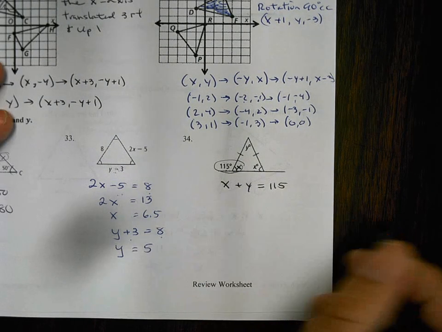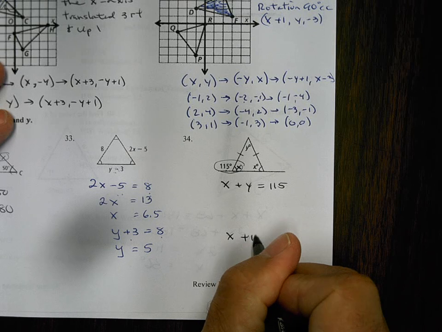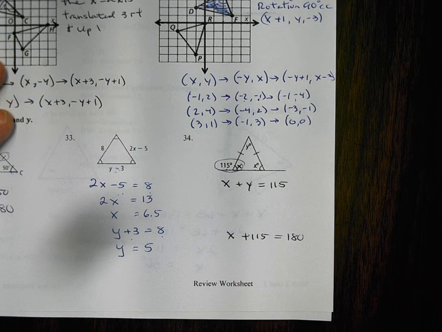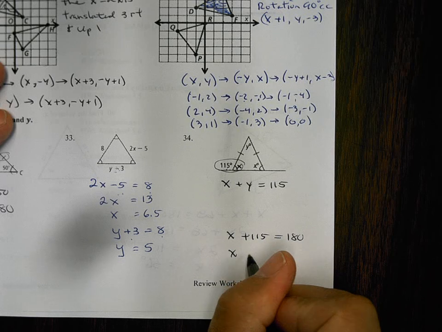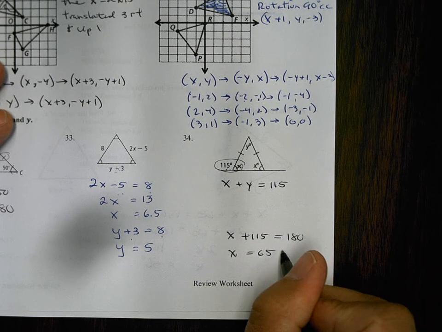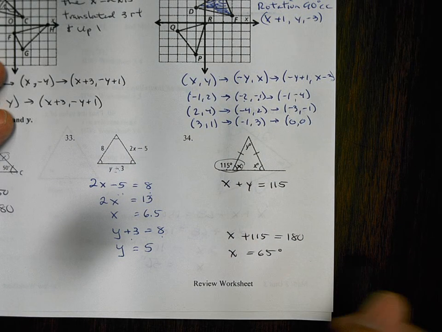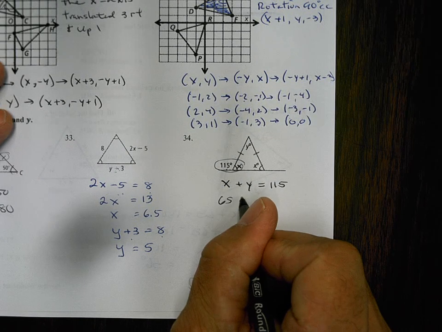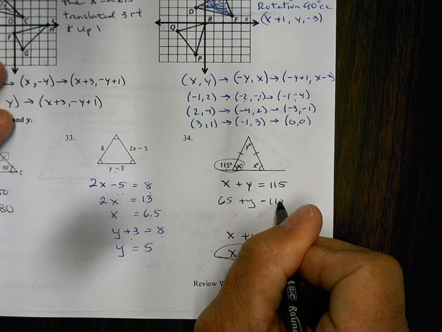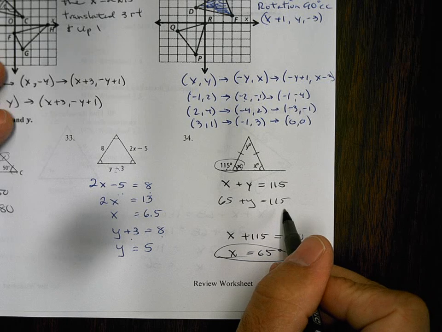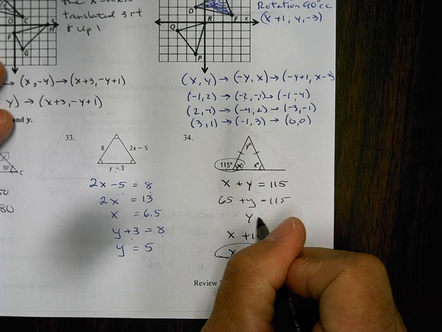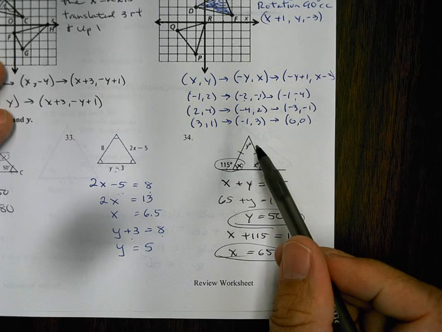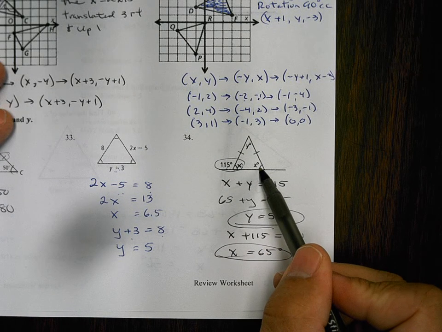So let's go down here. x plus 115 equals 180. So if we subtract 115 from both sides, we find out that x equals 65 degrees. So we found x. Now we just got to find y. We plug it in. 65 plus y equals 115. Subtract 65 from both sides, and we find out that y equals 50. And 50 plus 65 equals 115, so it worked out.